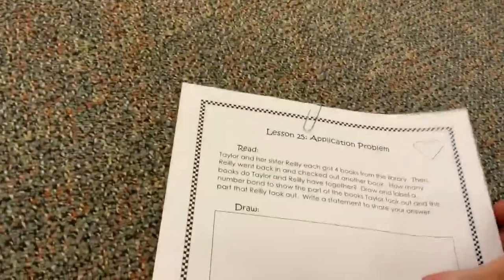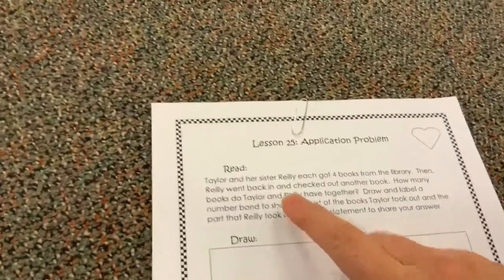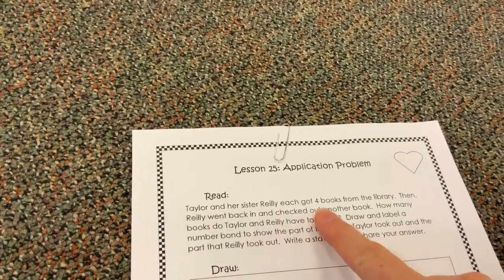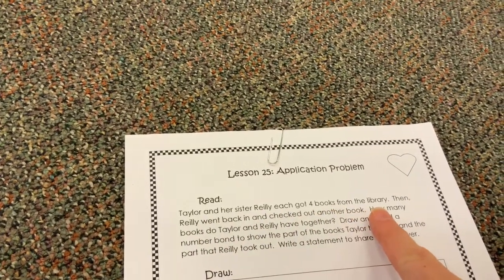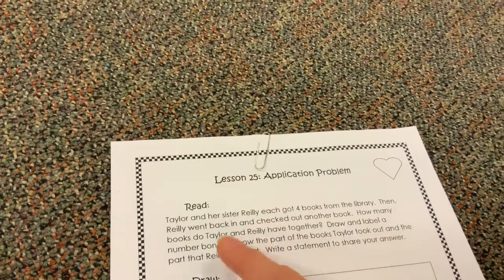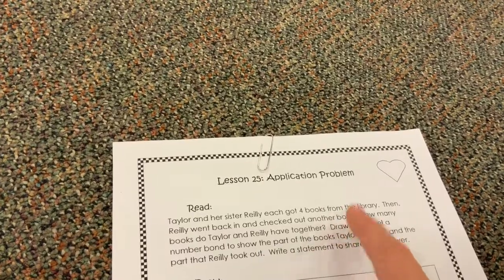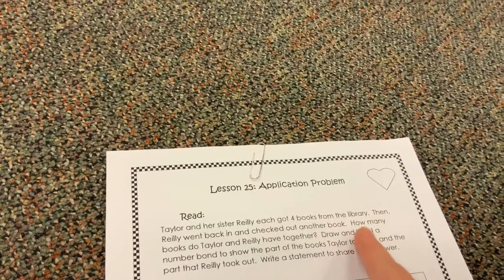Mathematicians, make sure that you have your application problem with you and some different colored crayons so that we can box our story and underline the parts of the problem that we need to solve. Lesson 25 application problem says, Taylor and her sister Riley each got 4 books from the library. Then Riley went back in and checked out another book. How many books? Okay, that's getting into the question.